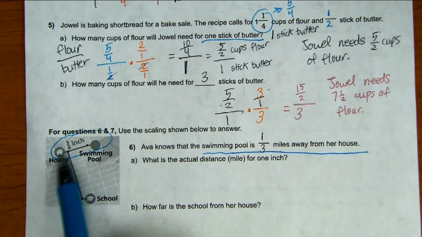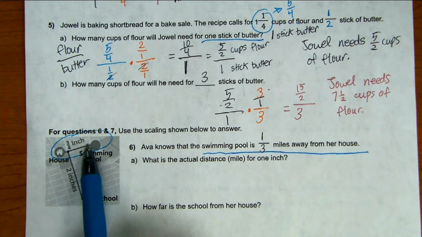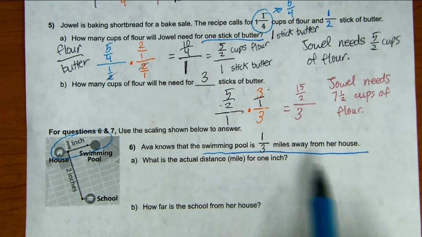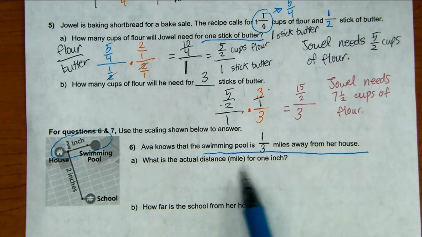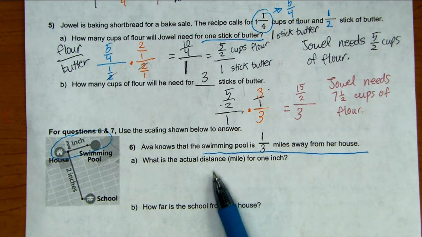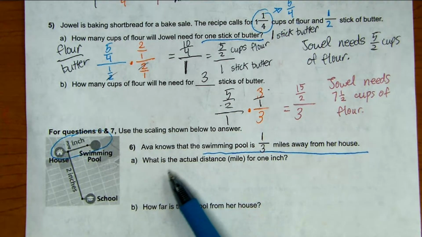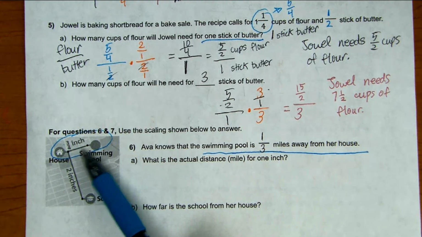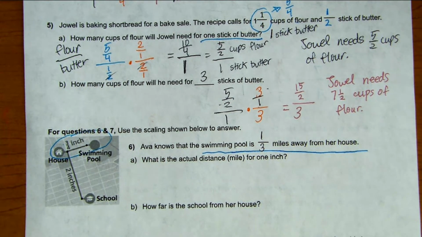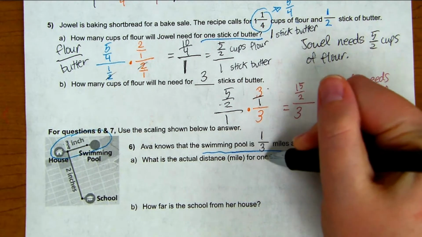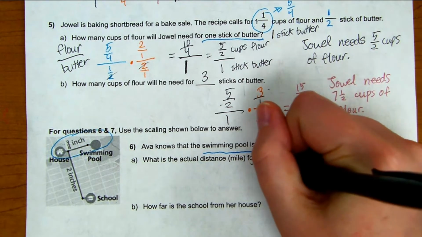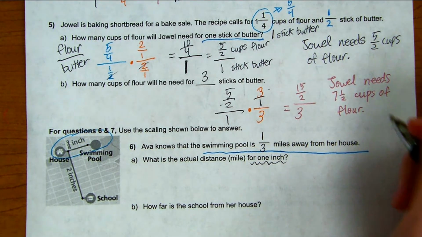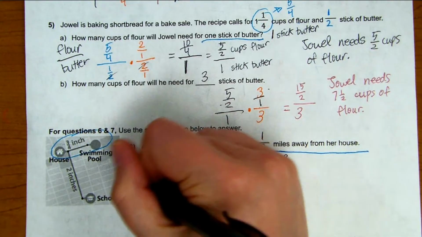So we can see that on the map, it's 3/4 of an inch, but in the real world, it's 1/3 of a mile. So we need to figure out what is the actual distance in miles that's represented by 1 inch on the map. So since we want to figure out miles for each 1 inch, then that means we'll want to set it up where we have the miles on top and the inches on the bottom.